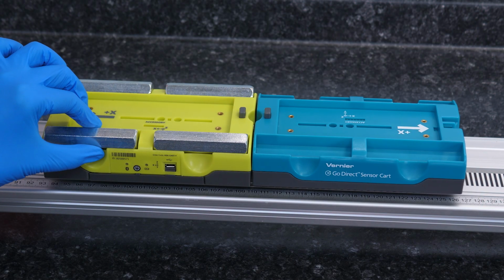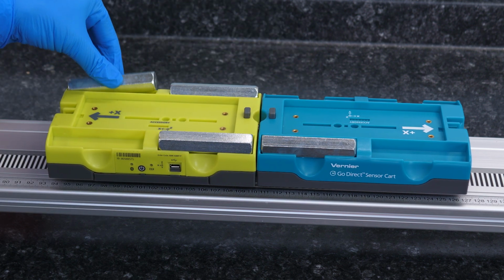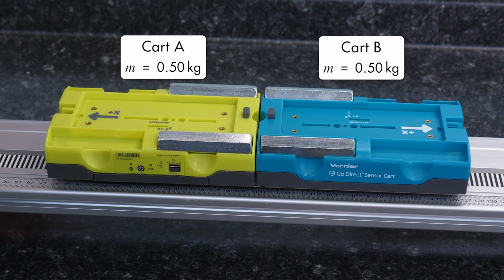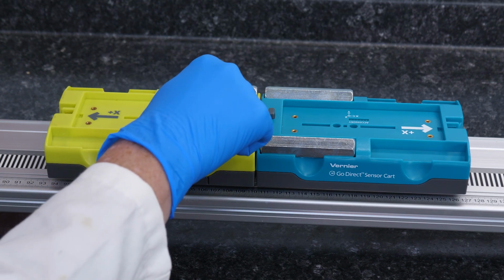For our last experiment, we will increase the mass of cart B and decrease the mass of cart A so that each cart has a mass of 0.50 kilograms. Once again, cart A will provide the action force. Notice what happens when we activate the plunger.